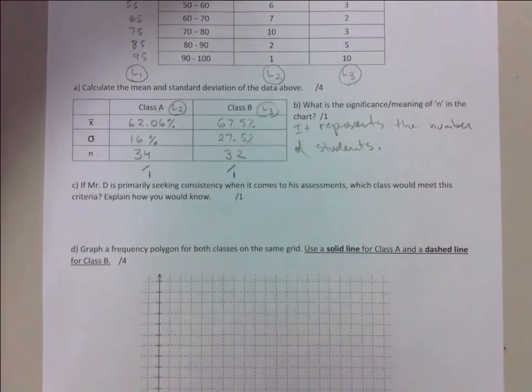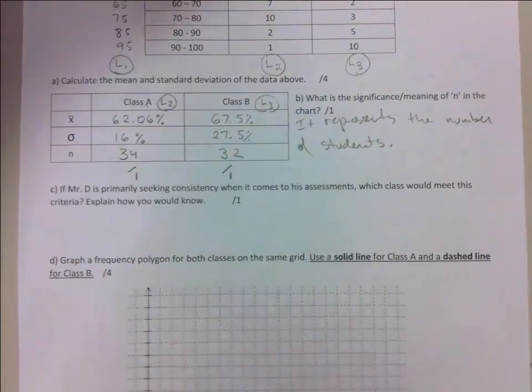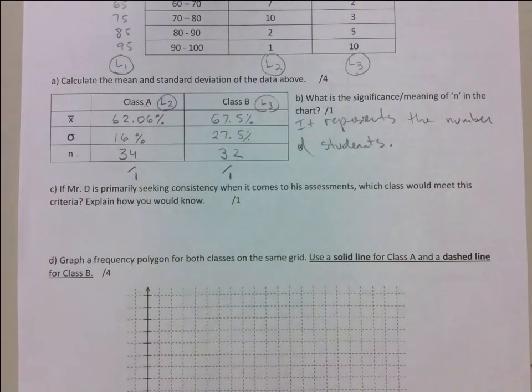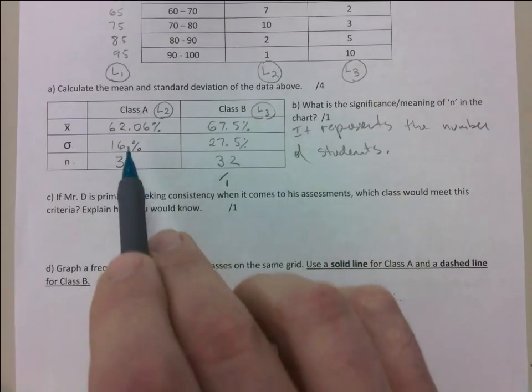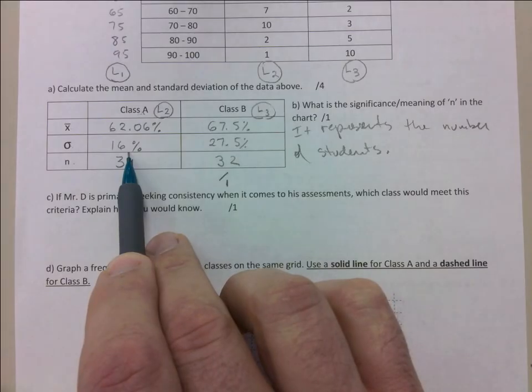If Mr. D is primarily seeking consistency when it comes to his assessments, which class would meet the criteria? Explain how you know. Which of these two classes is most consistent? Which one? Class A? Why? Exactly.